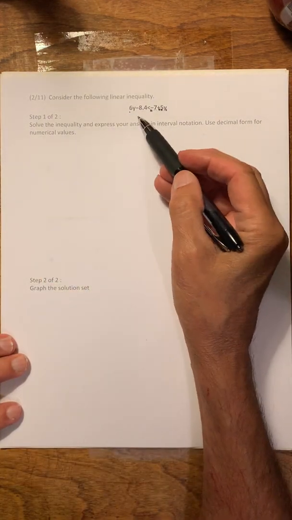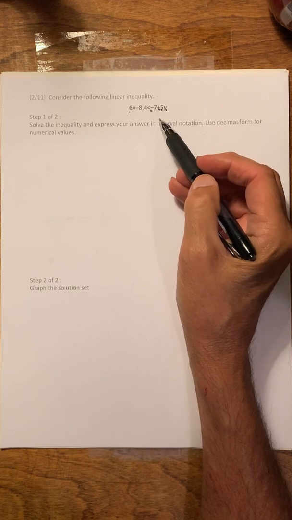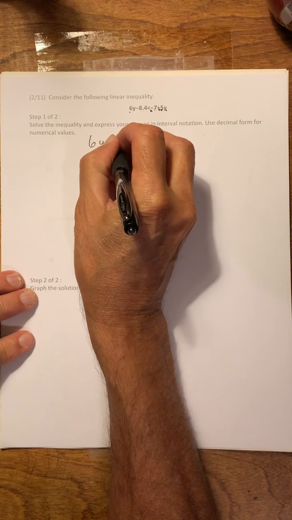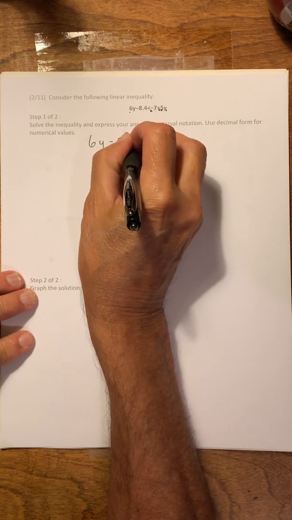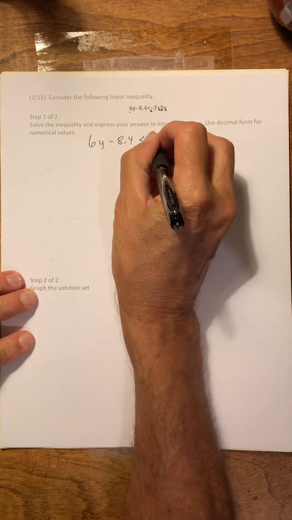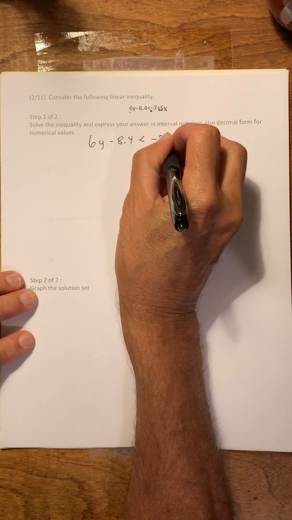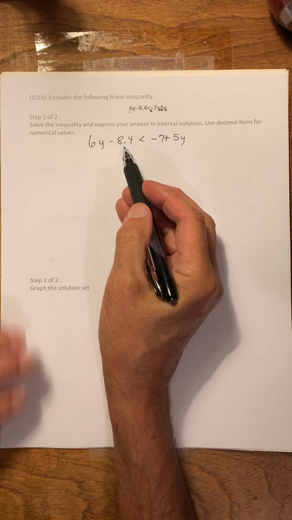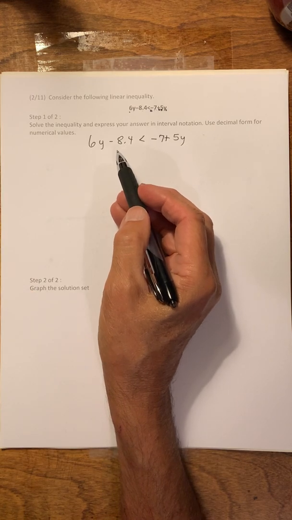It says consider the following linear inequality. A lot of glitches here, sorry about that. I have a decimal here, no big deal. We can work with that.